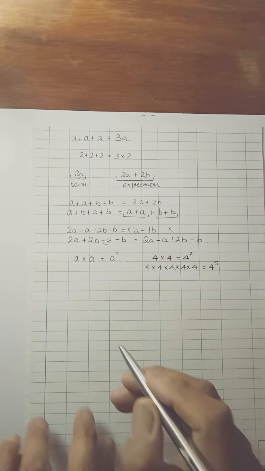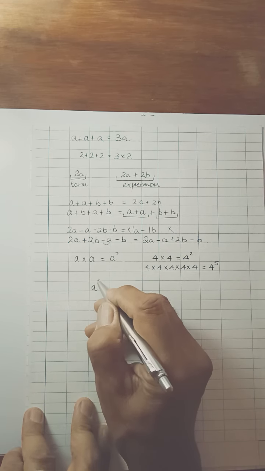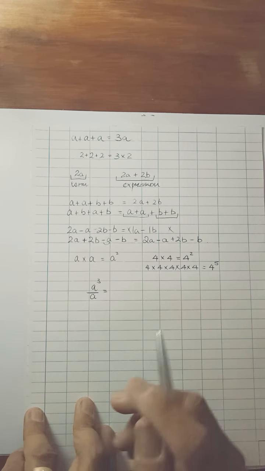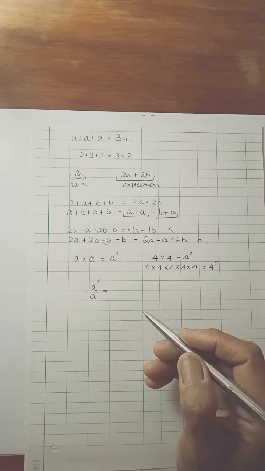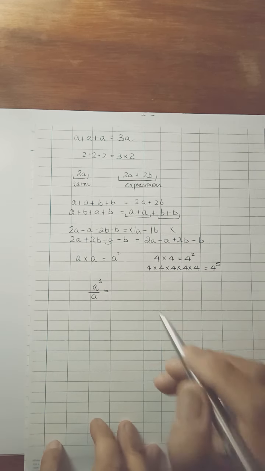Then when we came to division, the example of a cubed over a was given, and you talked about subtracting an a from the top. You were talking about the rules of indices. Now, if that's been covered, fine, not a problem.